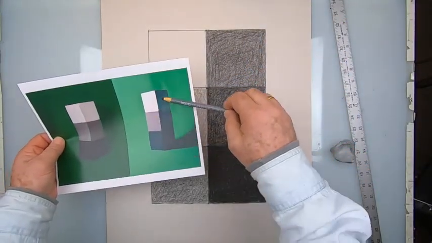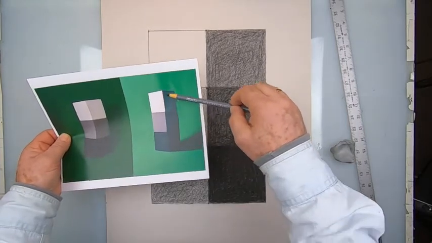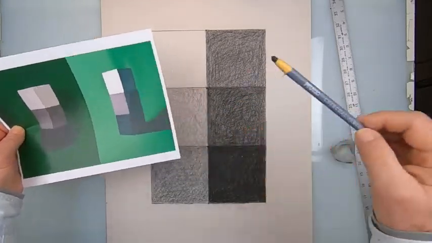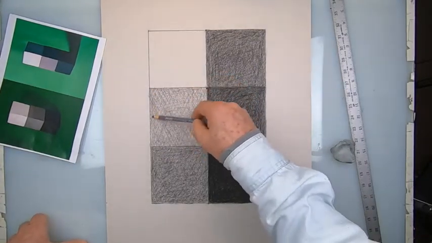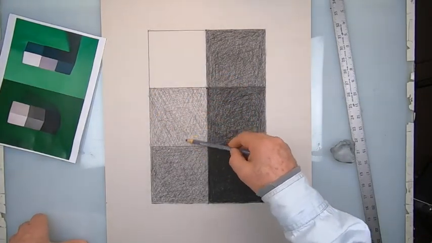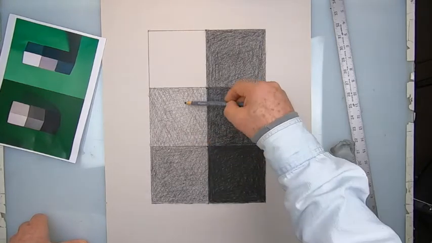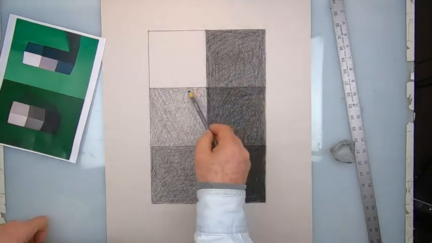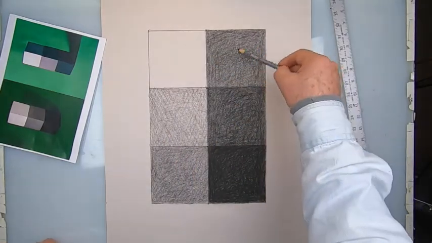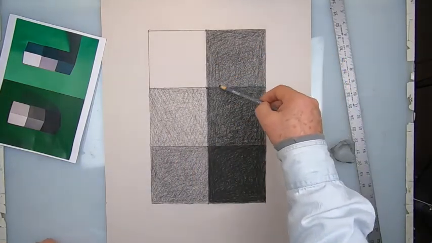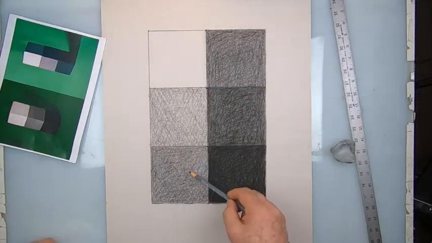So first these 5, and then these 4, then these 3, then these 2, and then that 1, okay? So that's basically the approach to putting values in any drawing, okay? And now I'm just cleaning it up, smoothing things out, aiming for the hot spots, bright spots.